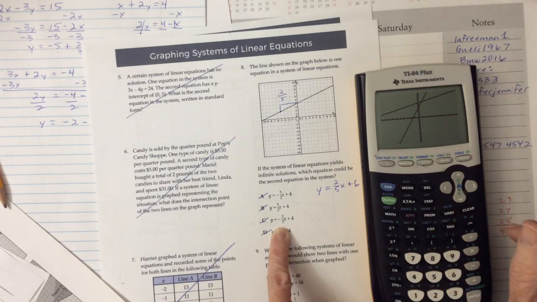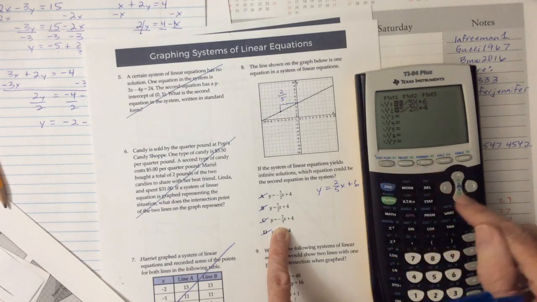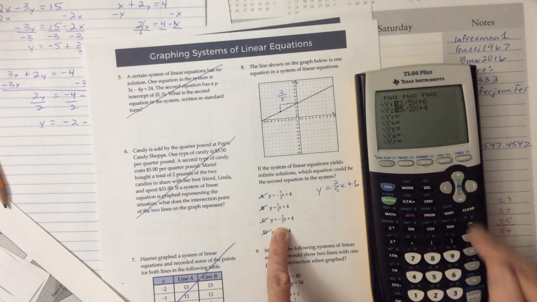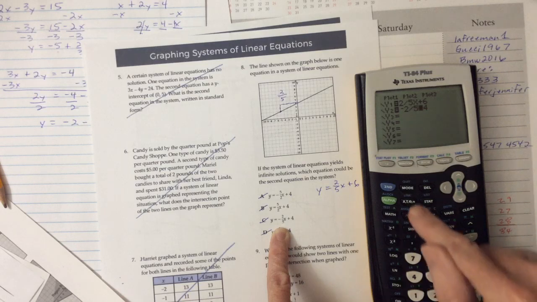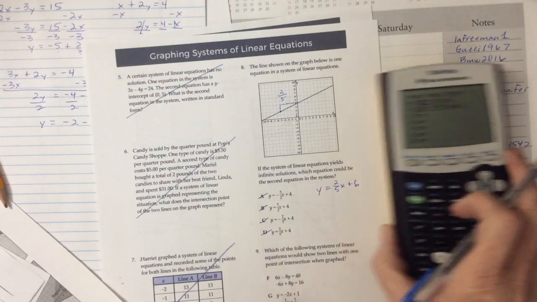Let's try this one. Y equals, I'm pretty sure none of these are going to work, but let's give this one more time. -2 divided by 5x plus 4. Oh my gosh.